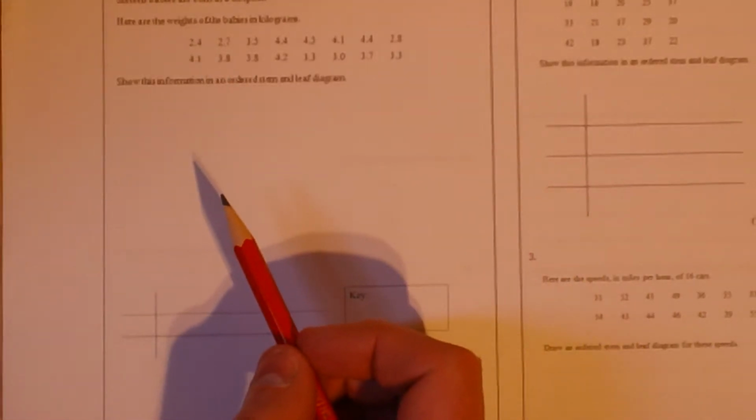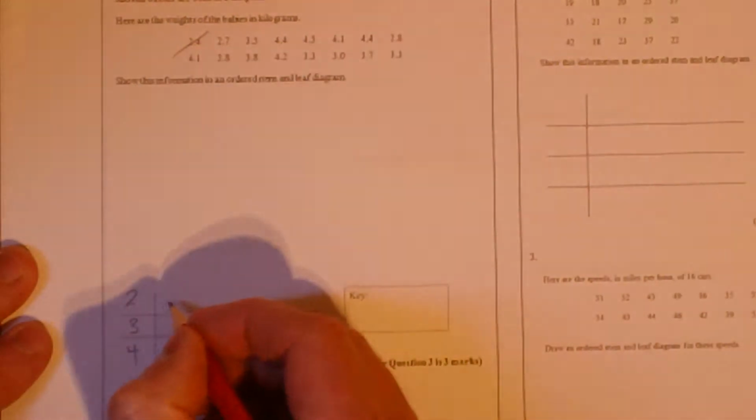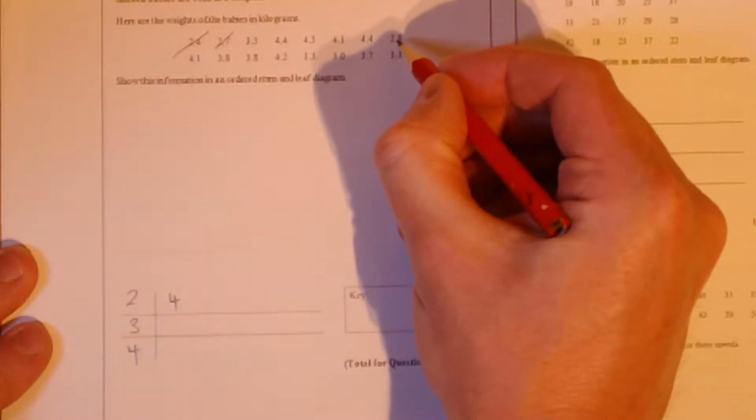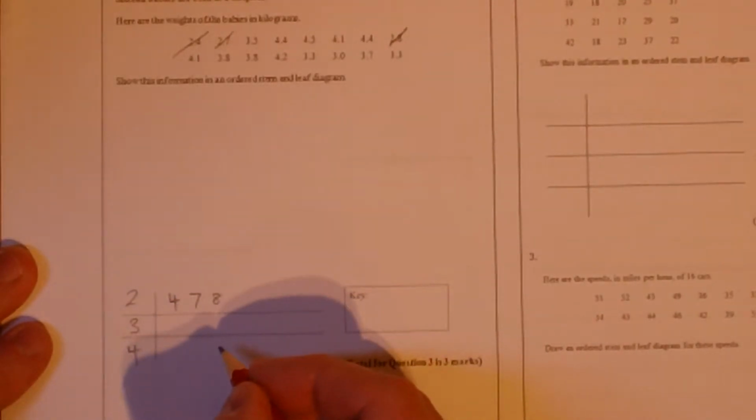Okay, in this case the numbers are all units and tenths. So the stem is the units, which go from 2 up to 4, and then the leaf will be for the decimals. Now what you need to do, you need to find the smallest value and put the tenths in. The next one after that is 2.7, and then we've got 2.8. And these numbers on the right hand side must be in order.